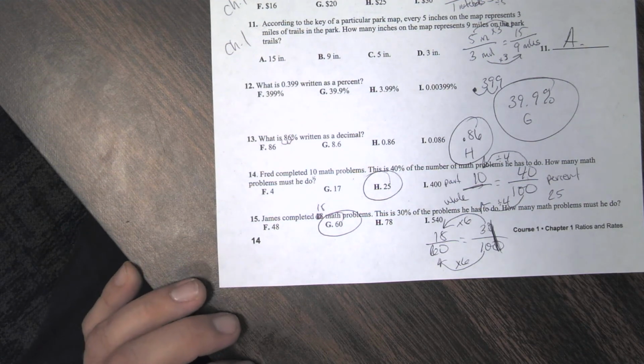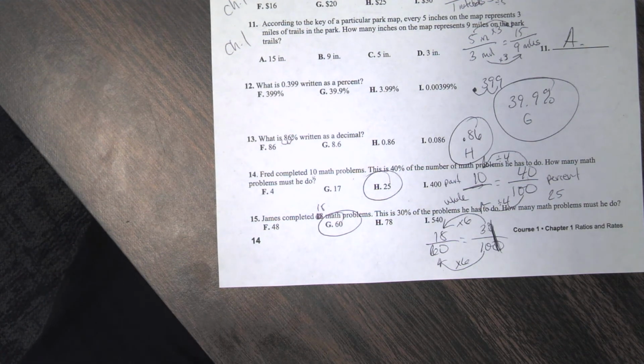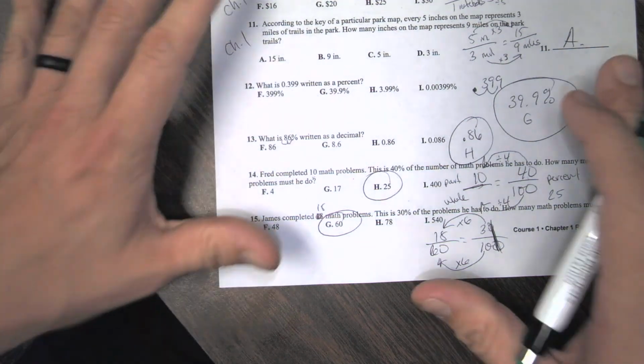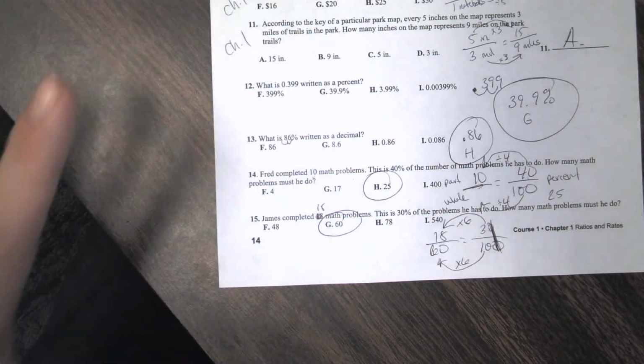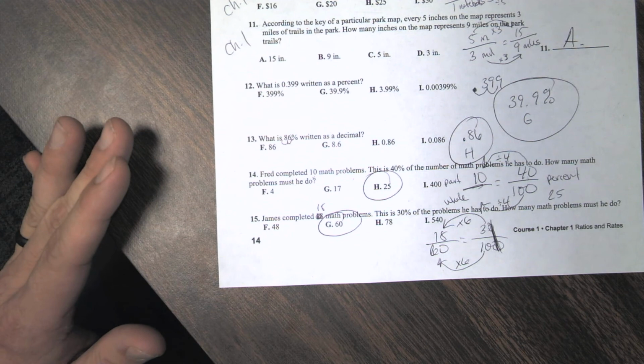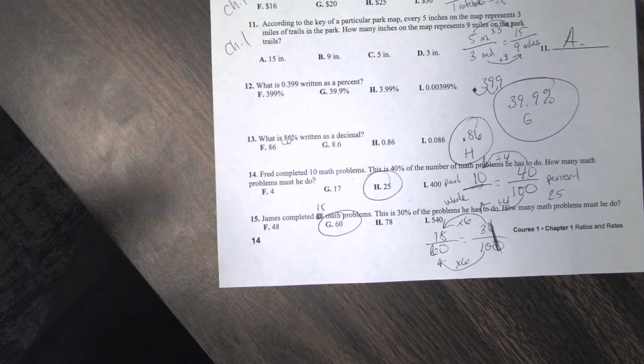So that's everything that's going to be on the benchmark. It's chapter 1, chapter 2. Everything on the study guide is the same thing that's going to be on the test. Not the exact same answers, not the same numbers, but the same type of questions on the test.